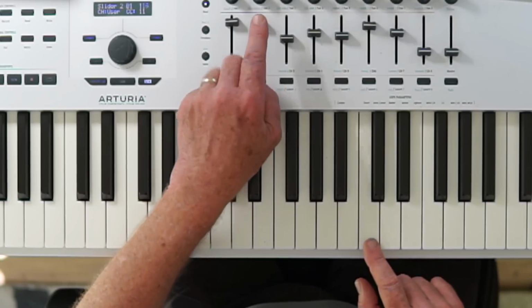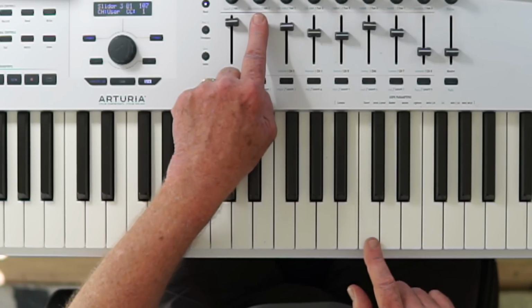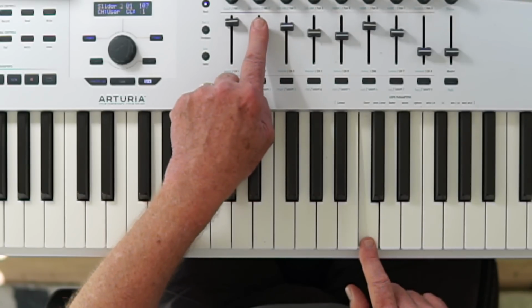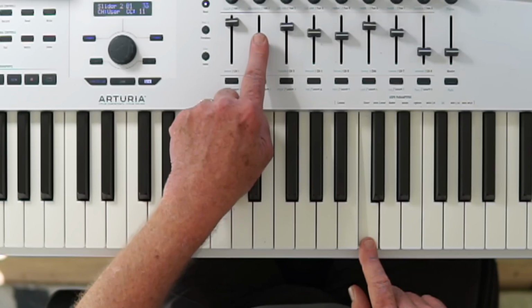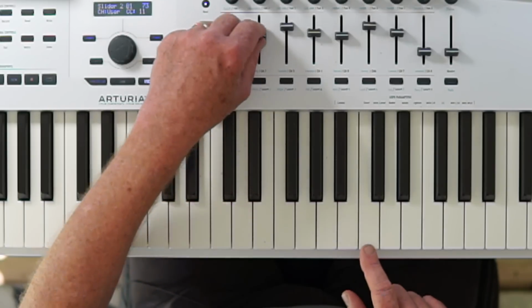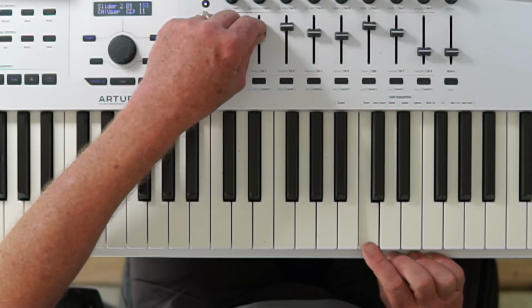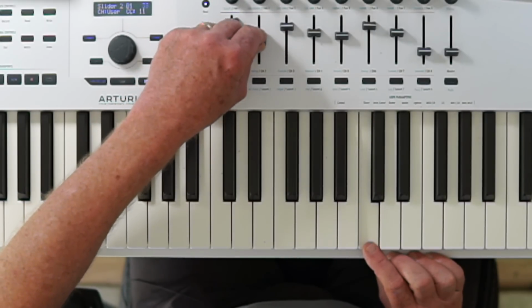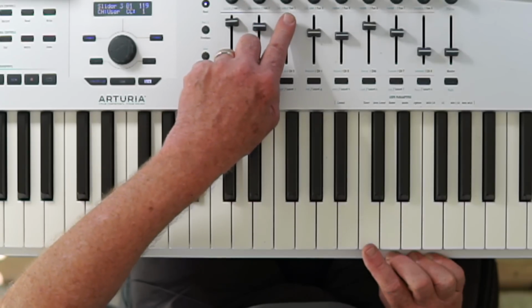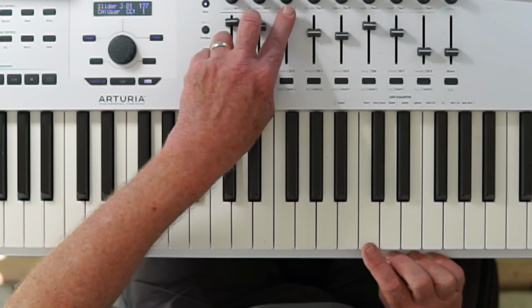What they do is they have vibrato and dynamic on two separate faders. This is CC11 expression, and this controls dynamics. It's not just making it louder and softer, it's actually going through the dynamic layers. This is CC1, essentially the mod wheel, which is vibrato.